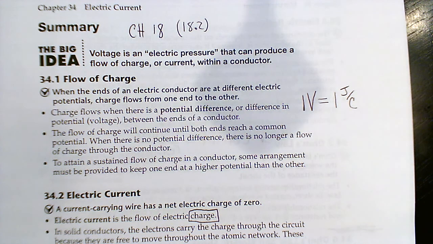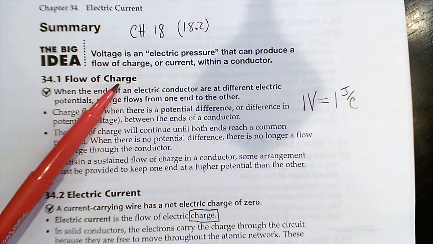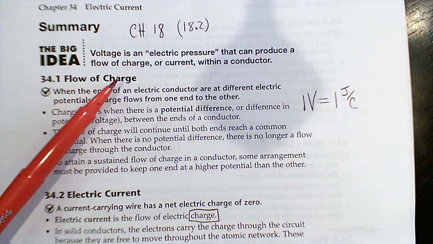So, flow of charge. Just like if you think about water, why would water flow from one area to another? Water would flow downhill, meaning some part of the water is higher and it can go lower. This is the same idea with electricity. Electricity is a flow of charge. So why would the charge flow? Because it's higher in one spot and lower in another, so it will flow.